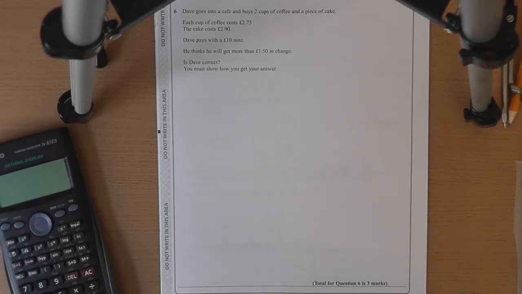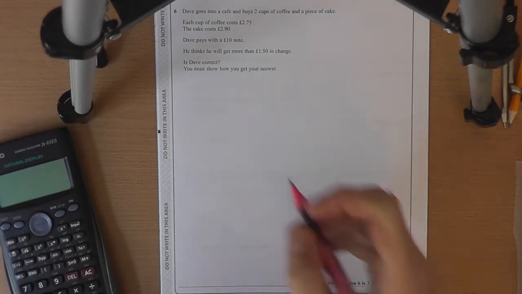Right, well, to work out whether Dave is correct, we need to know whether he will get more than £1.50 in change or whether he won't. If he does, then yes, he is. If he doesn't, then no, he isn't. So to check, we need to work out how much change he would get from the £10 note. Change is the amount that you hand over, less the amount that your shopping comes to. So there's our first step.